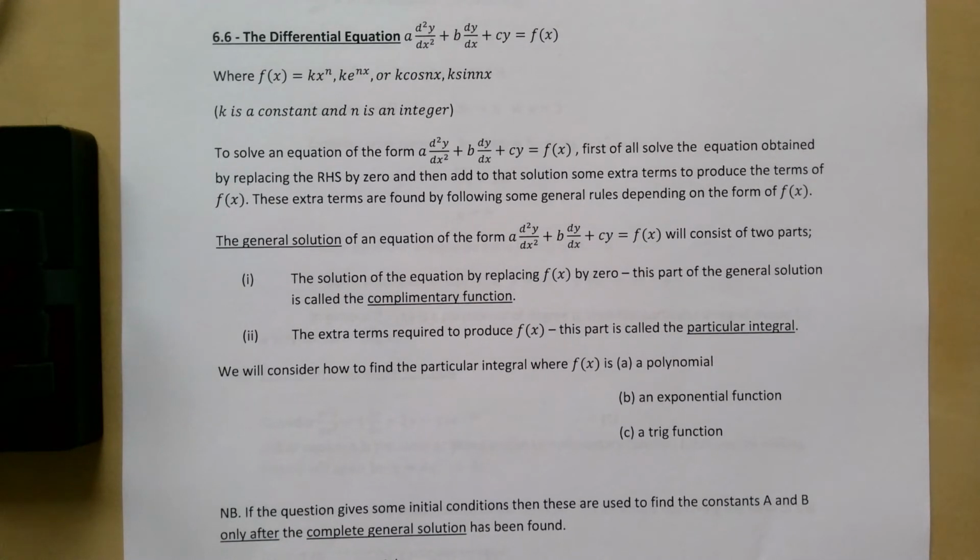This is A2Further Notes. We're in chapter 6, looking at differential equations, specifically second order differential equations, and this is our second video on it.